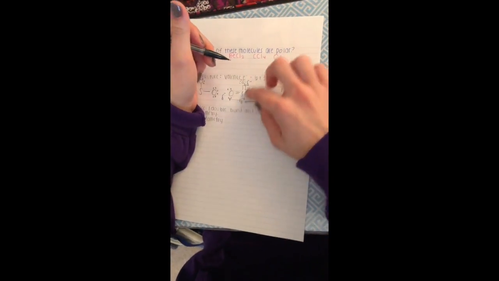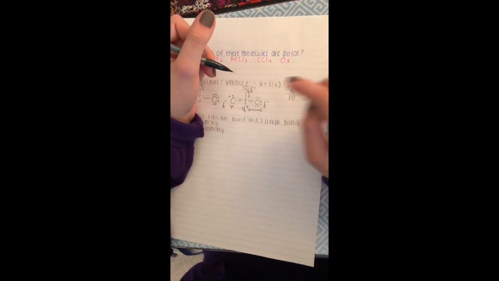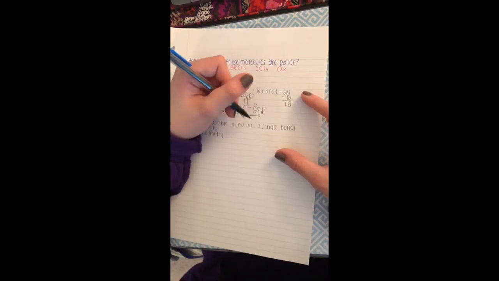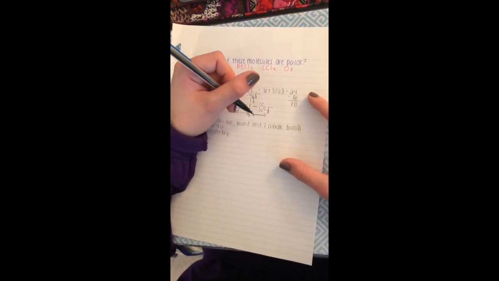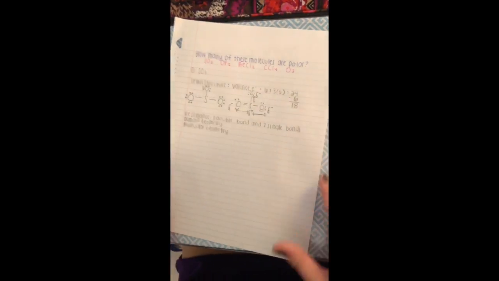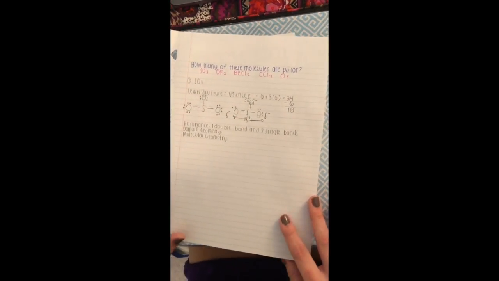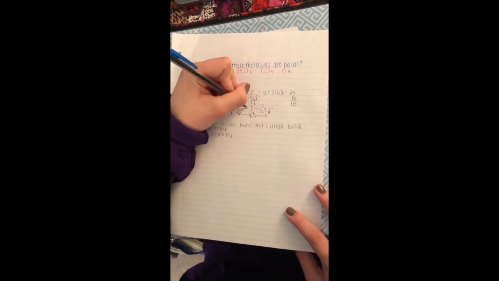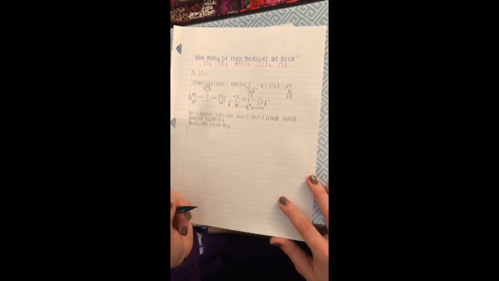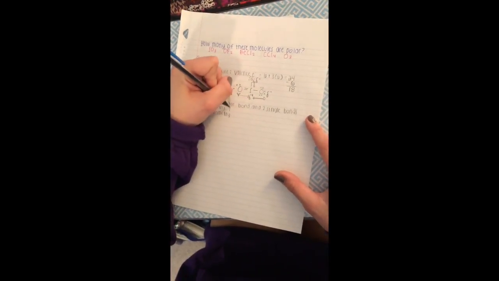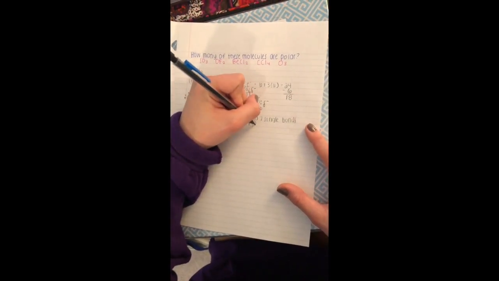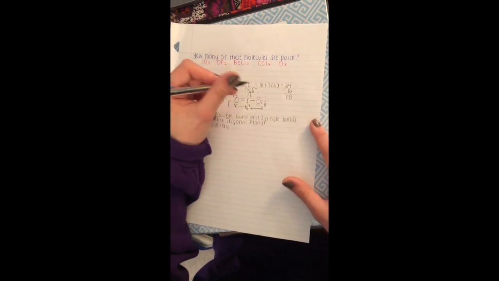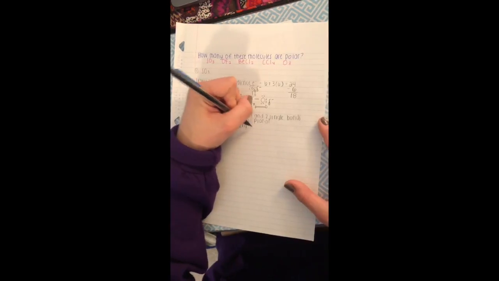The direction of the bond dipole is the direction of charge separation, and the length of the arrow represents the magnitude of the charge separation. Now, we're going to look at our domain geometry. We have 1, 2, 3 domains, which means it's a trigonal planar. We don't have any non-bonding pairs, so its molecular geometry is also a trigonal planar.